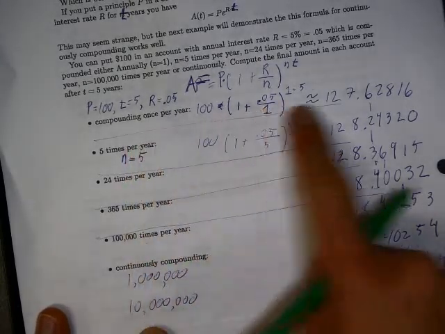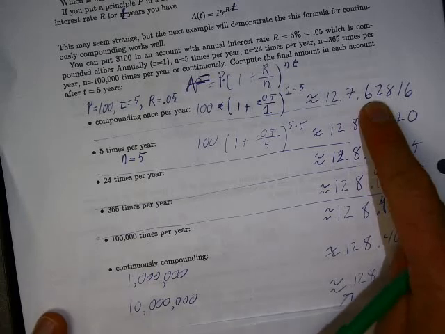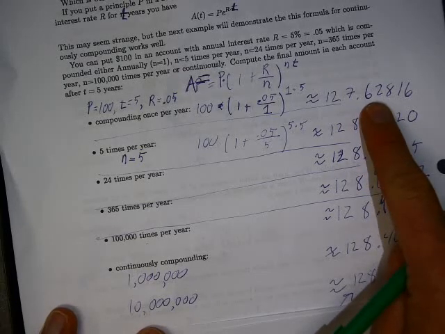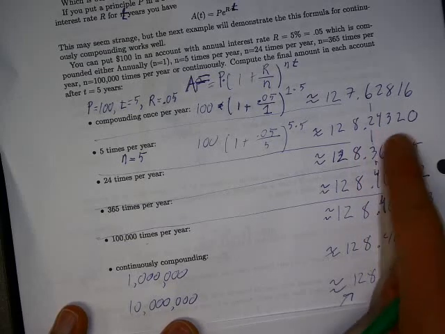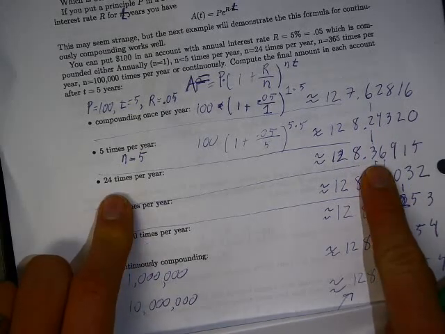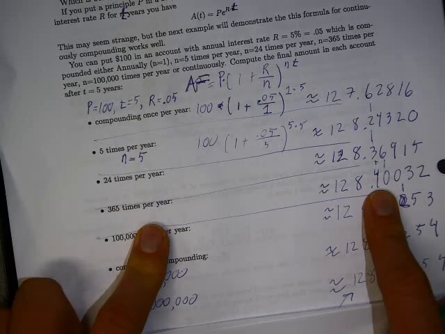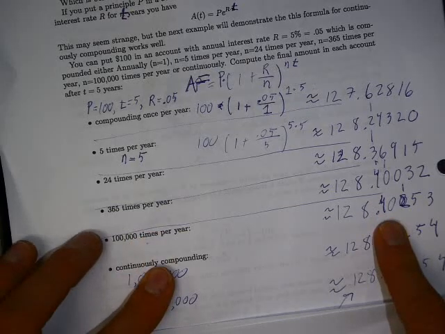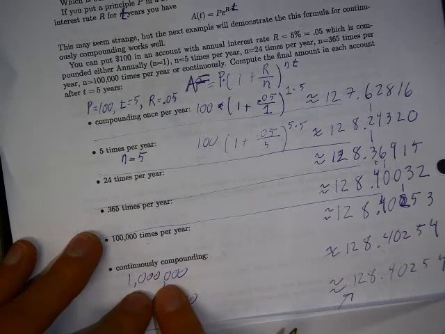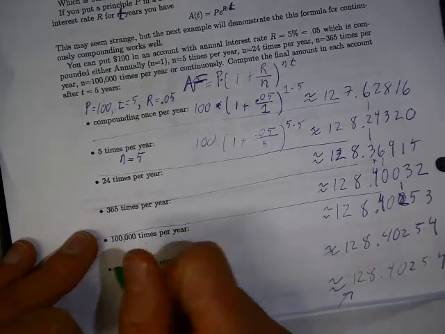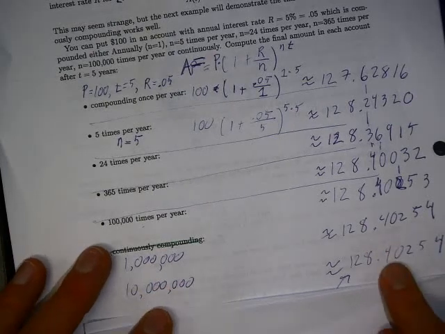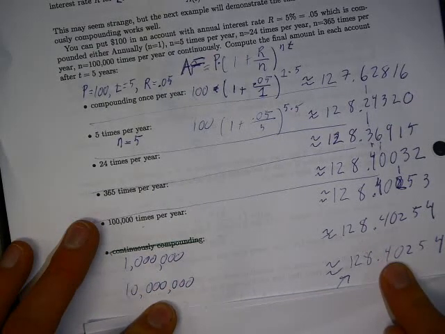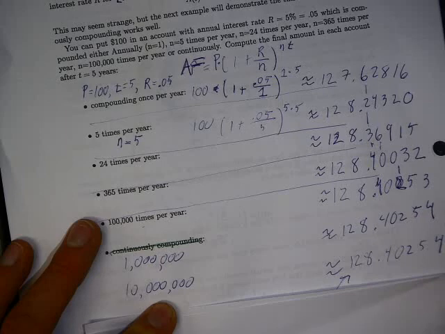Compounding once per year was $127.62816. Compounding 5 times per year, $128.2432. 24 times gave us $128.36915. Then 128.40032, then 128.40253. 1 million times, 128.40254. 10 million times, 128.40254, and something else at the end.